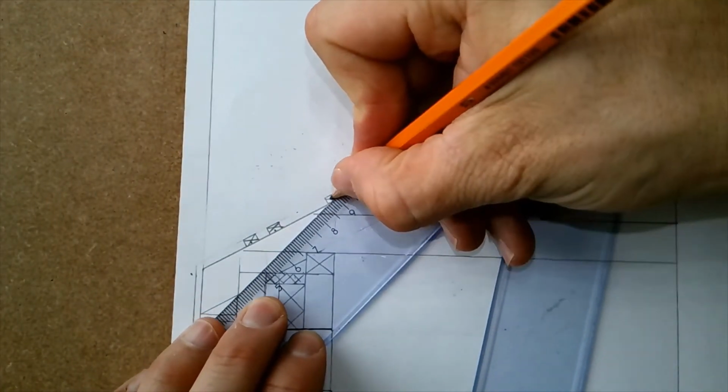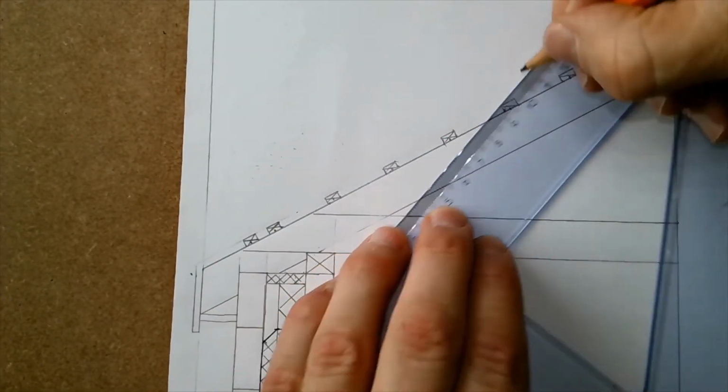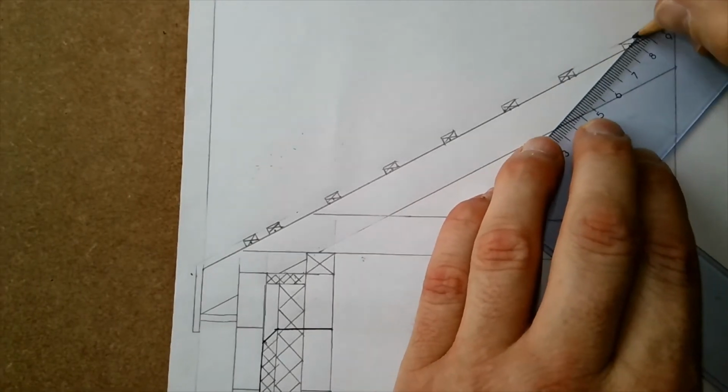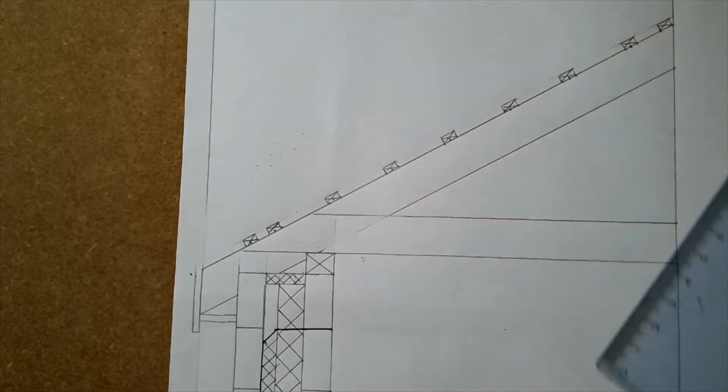Like so. Okay, all of our battens are drawn in.